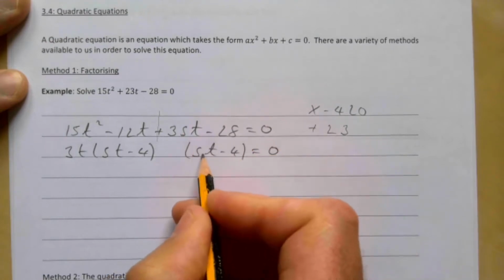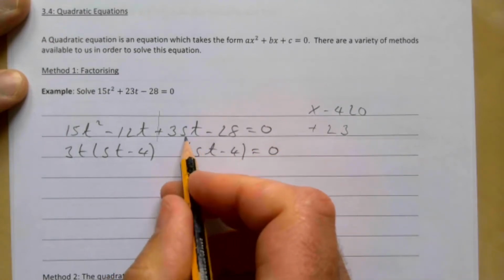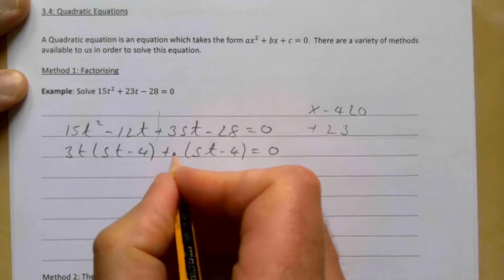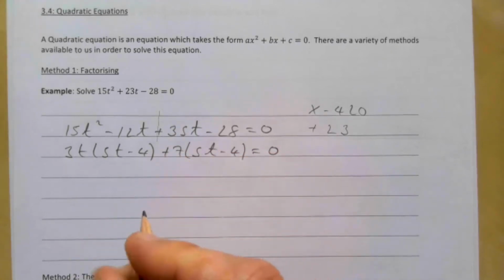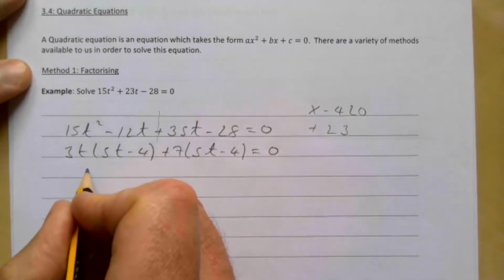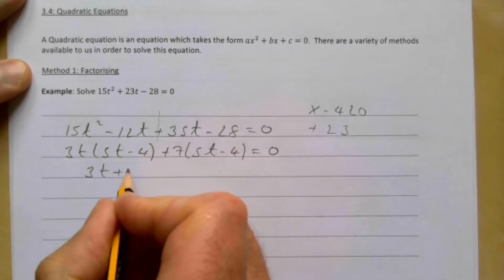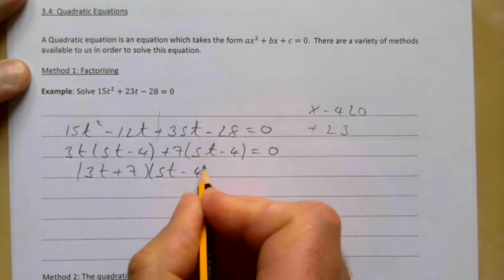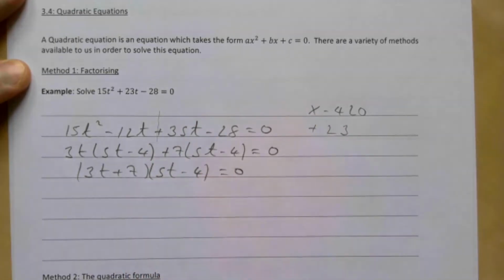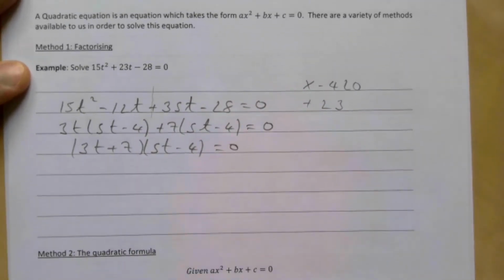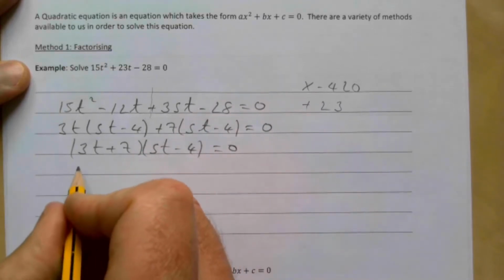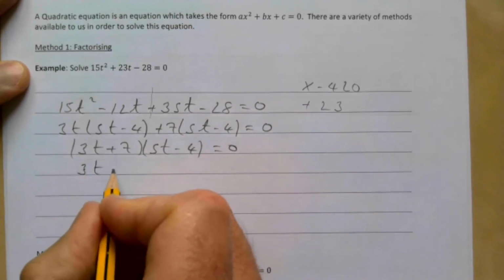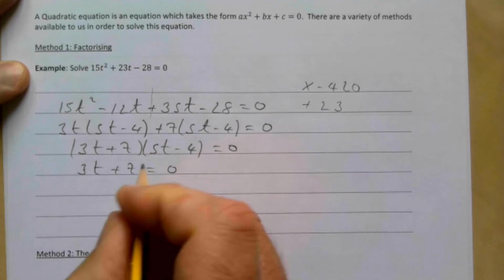So multiplying it by what will be then, let me see, it's going to be 7, so plus 7. So that means we will get 3t plus 7 times 5t minus 4 equals 0. We're trying to find out what t is, so that means 3t plus 7 equals 0.